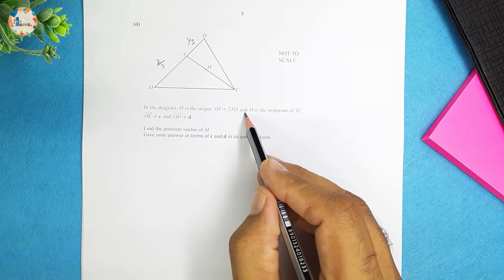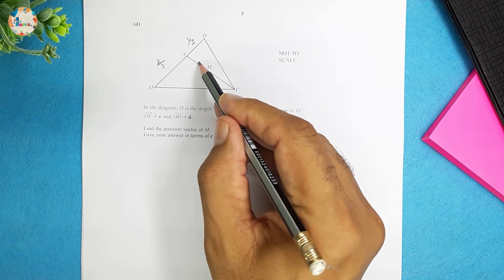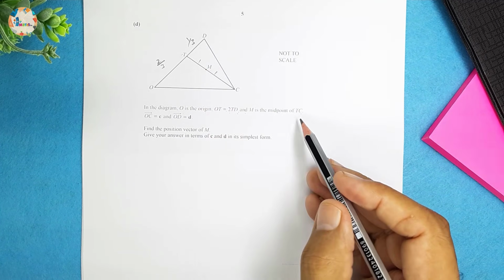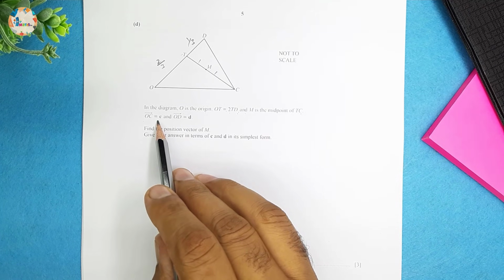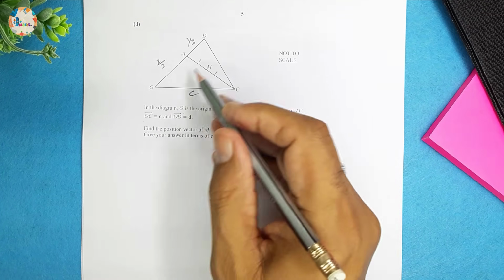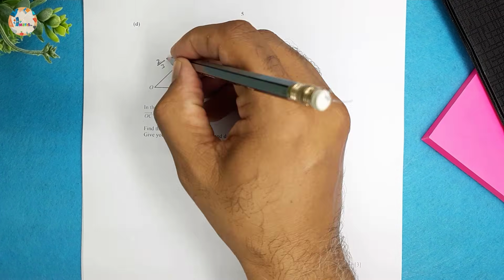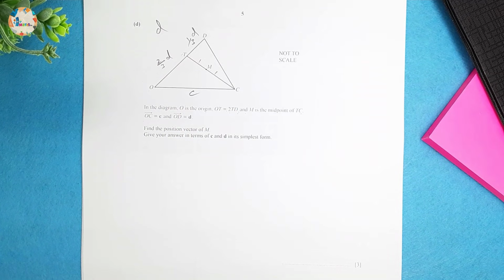And M is the midpoint of TC, so this is a 1:1 ratio basically. OC is equal to C, and OD is equal to D. So this is 2 by 3 D and 1 by 3 D, and the total is basically D. Now this is the detail of the diagram provided.